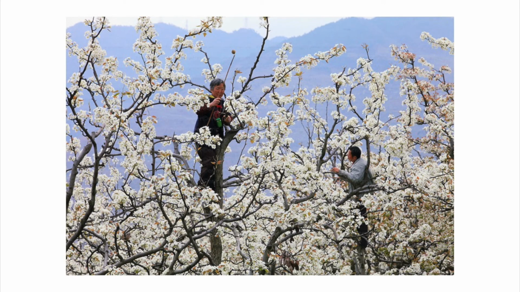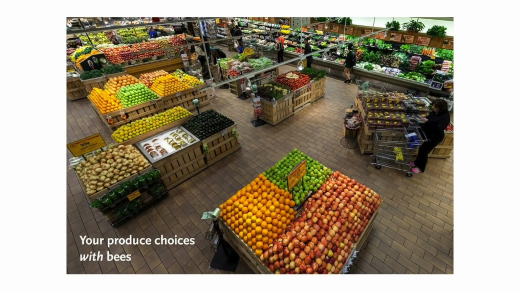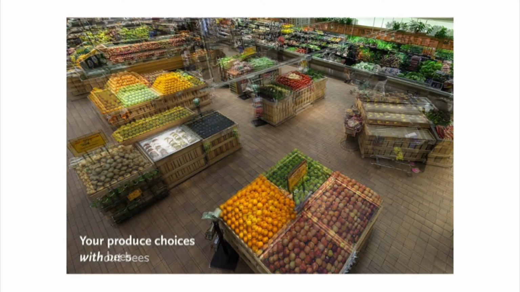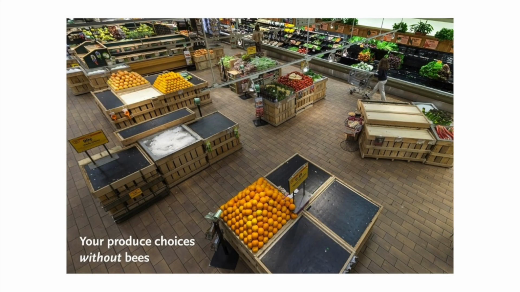If the bees are not there to pollinate, this picture shows the alternative, which is folks climbing into trees and essentially moving pollen from one flower to another. Not a practical proposition. If you look at this picture of what you can buy today at the supermarket, it's interesting to note that the next picture would show you what you can get if the bees were not there to pollinate. A tremendous difference.